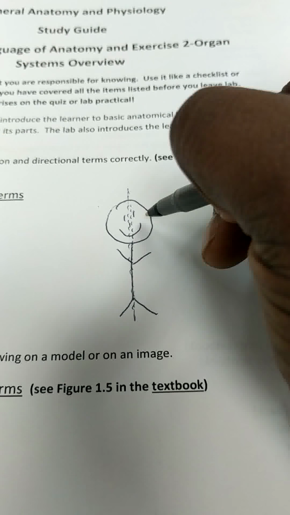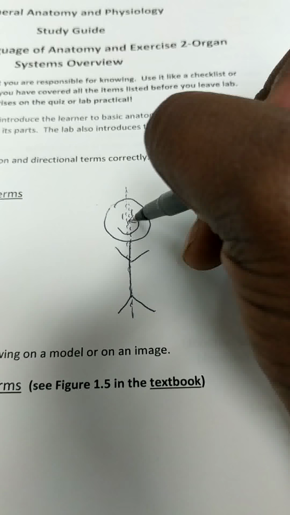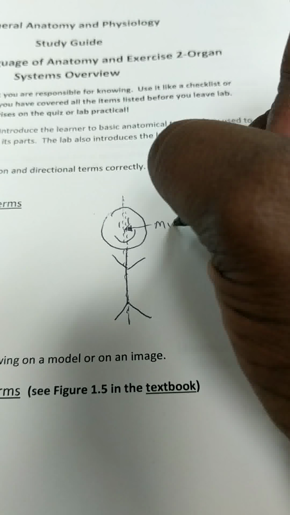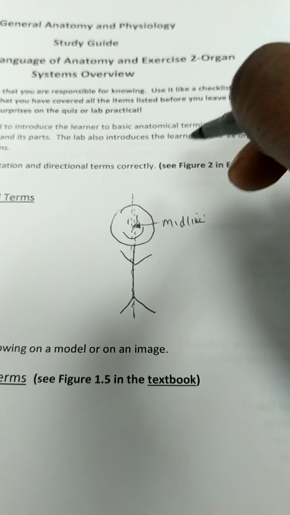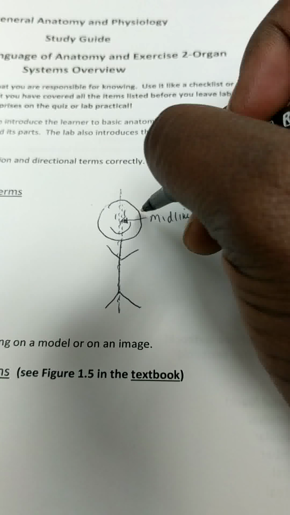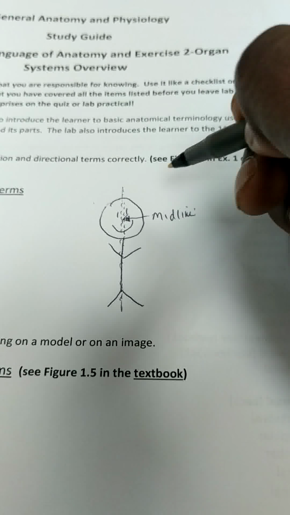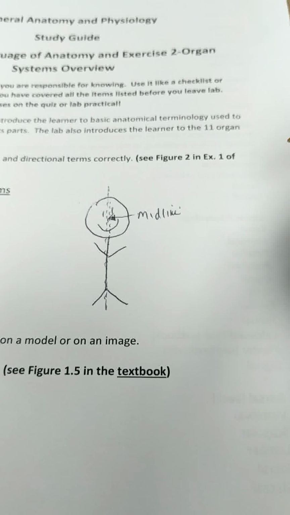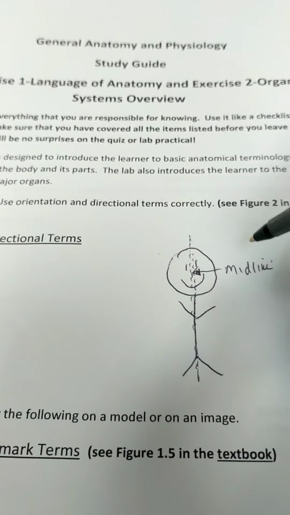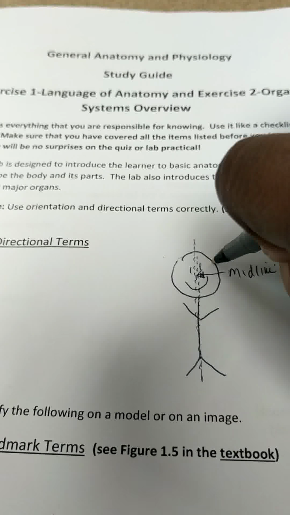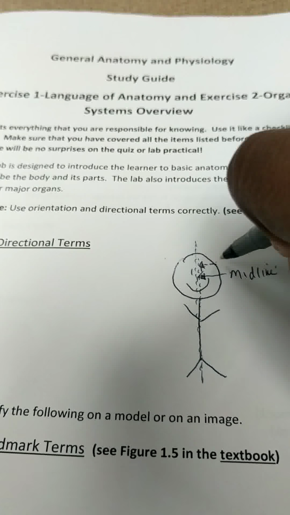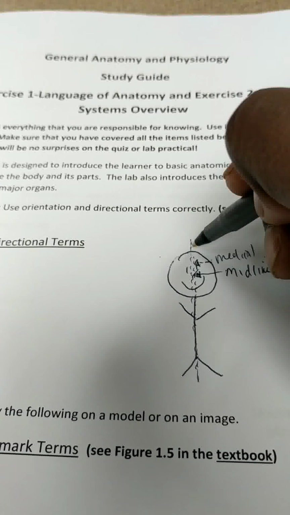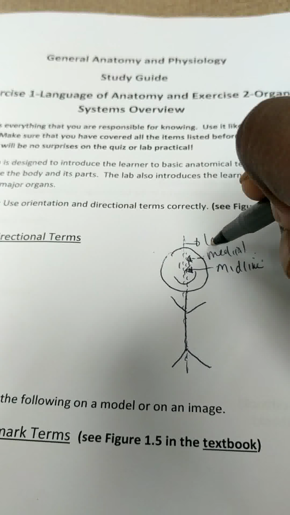And so anything that faces this line, I'll just write this as the midline here, anything that faces toward the midline is going to be called medial, right? And anything that faces away from the midline is going to be called lateral, right? I can draw that with hatch lines: this would be your medial, toward the midline, and things that are away would be your lateral.